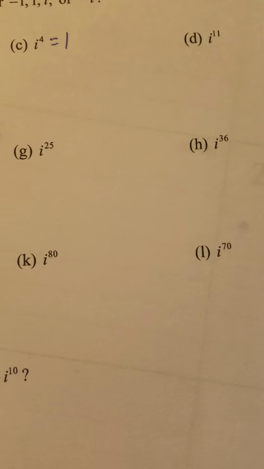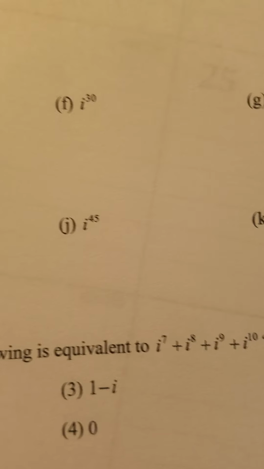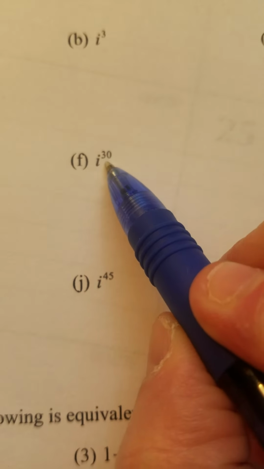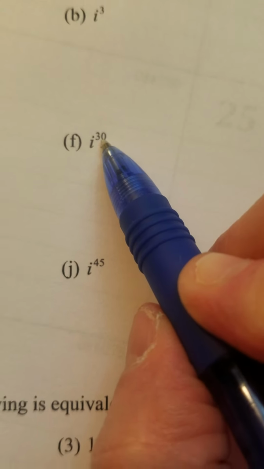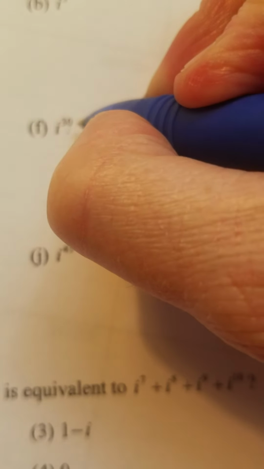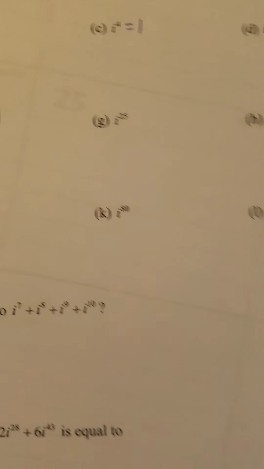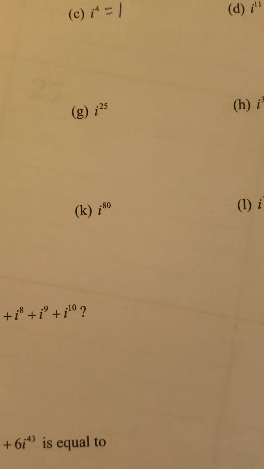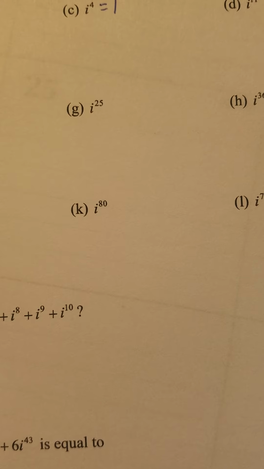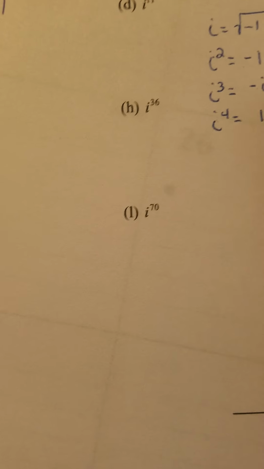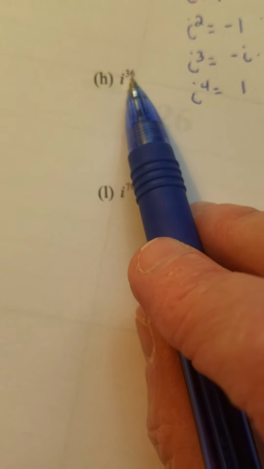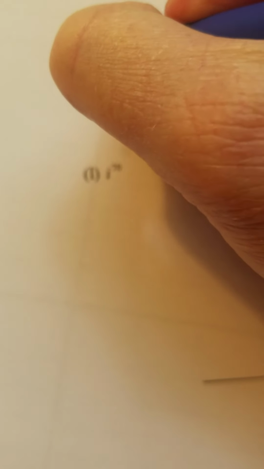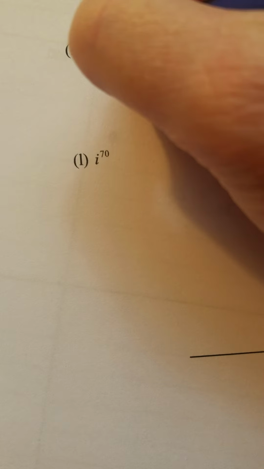Letter D is odd, E is odd. Letter F is even. 30 divided by 2 is 15, but can you divide 15 by 2 again? No. So if you can only divide it by 2 once, your answer is negative 1. G is odd exponent, H is even. So let's hop over here to H. 36 divided by 2 is 18, and 18 can be divided by 2 again. So those are the ones that result in a positive 1.